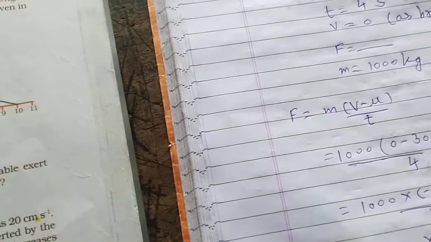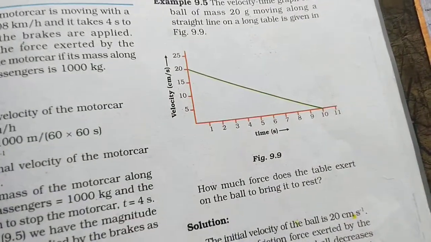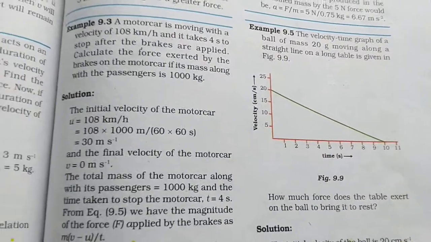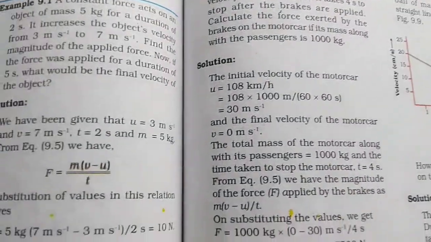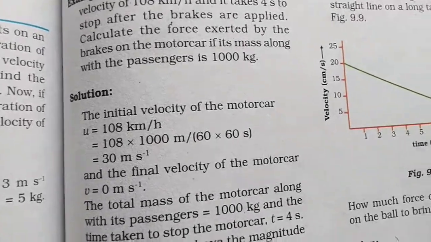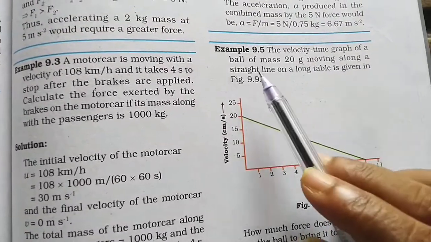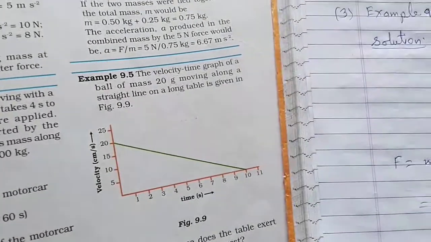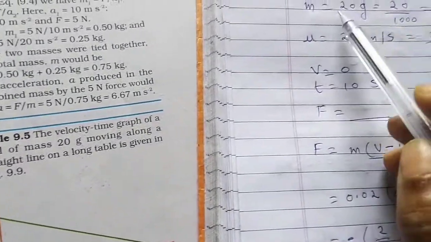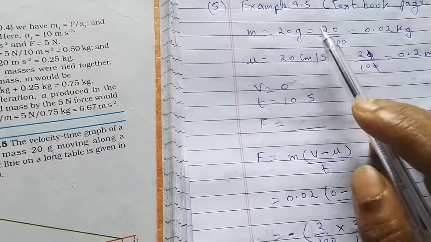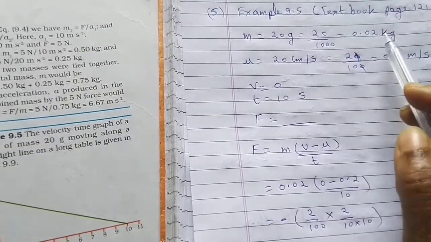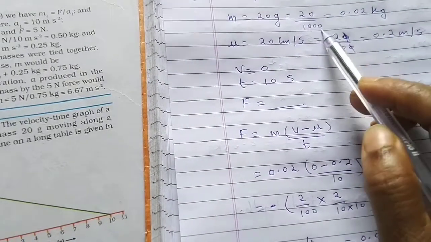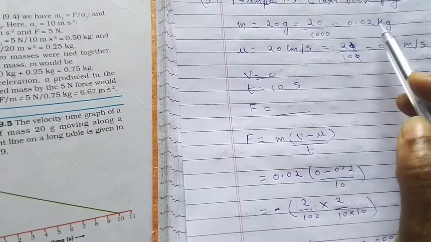And now the fifth one is remaining. Fifth sum. Now for the fifth sum, see the velocity time graph of a ball of mass 20 gram. So as it is given mass 20 gram, we'll go on writing the data. We got m is equal to 20 gram. As it is given in gram, always convert it into kg. That is 20 upon 1000, we get 0.02 kg. Zeros cancel. 2 upon 100 means 0.02 kg.